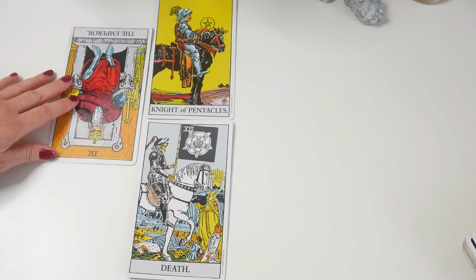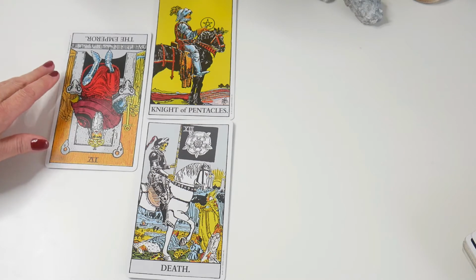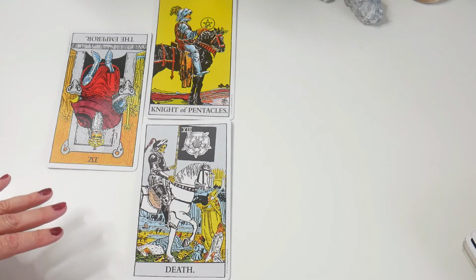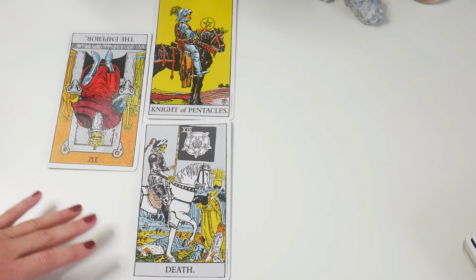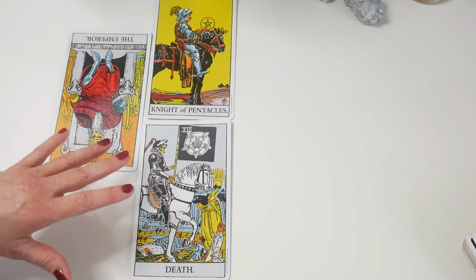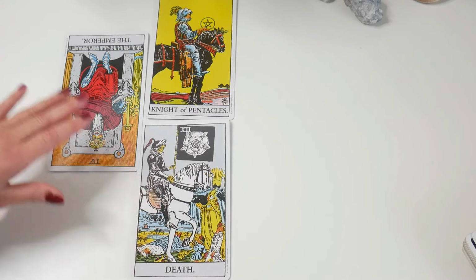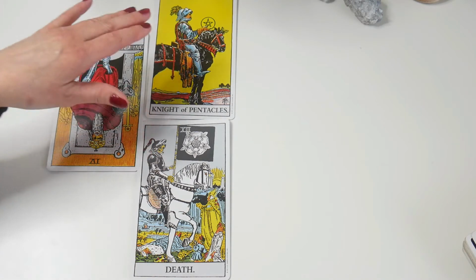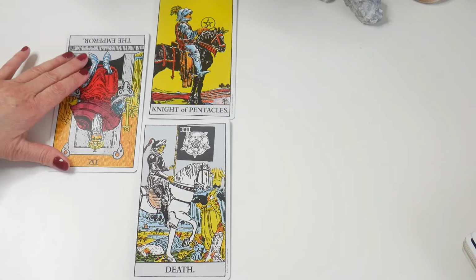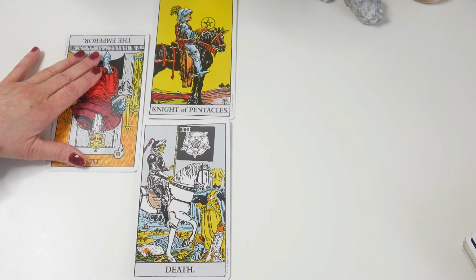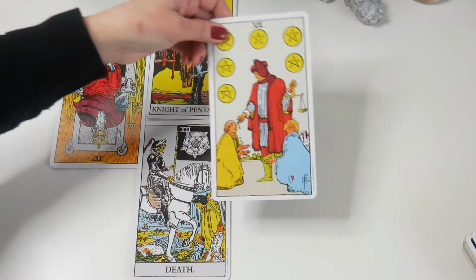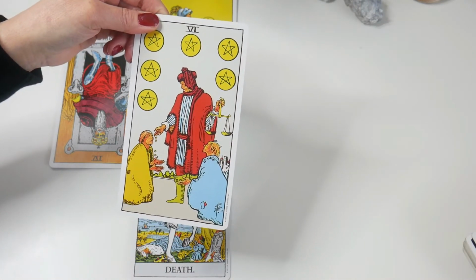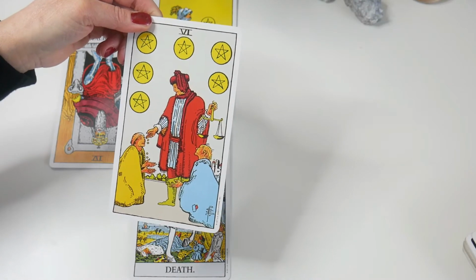So possibly when we reverse the Emperor or the Empress, and sometimes court cards reversed can suggest a person who's no longer there, and especially if we see the death card or an illness card, that this person may have passed. So we might be looking at the son or the daughter, the Knight of Pentacles, left behind after the parent has deceased. The Six of Pentacles coming in is again strongly related to wills, legacies.